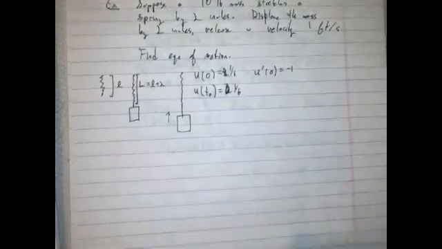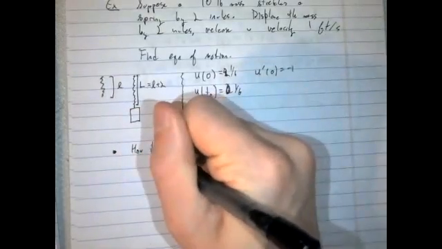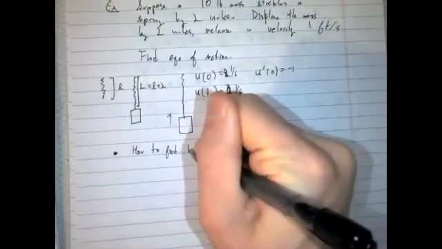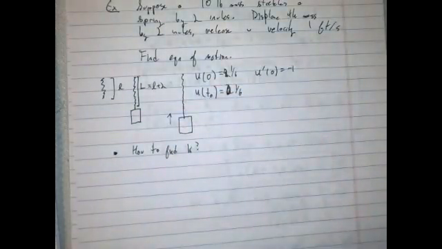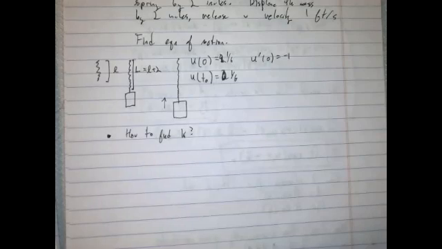The next thing that we need is we need to find the spring constant. So how do we find the spring constant? Do we have any nice equation that involves just the pieces that we know?